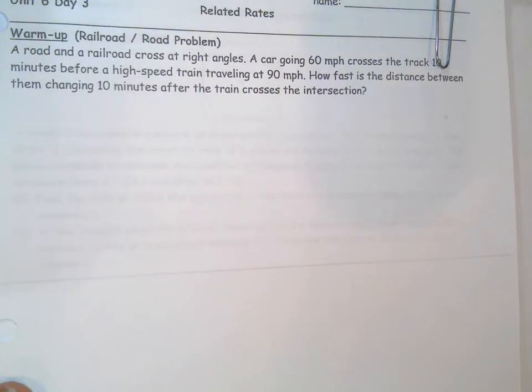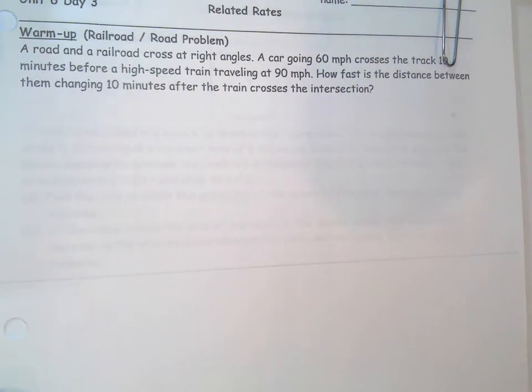Okay, so try and draw a picture first, create some variables if you need to, put all the information on the picture, come up with a relationship. Identify the rates, which might be tied to the variables you choose. What are they derivatives of? Are they positive or negative?